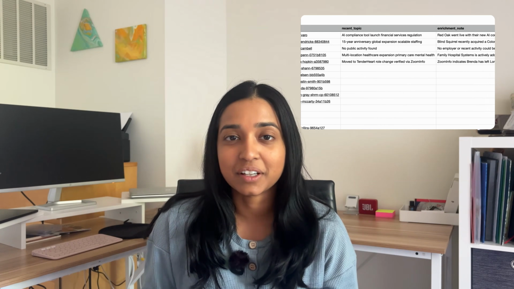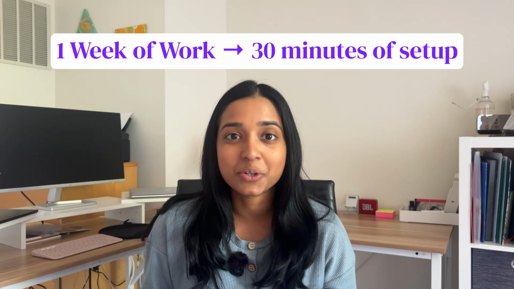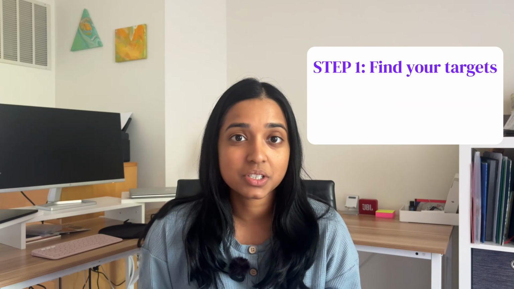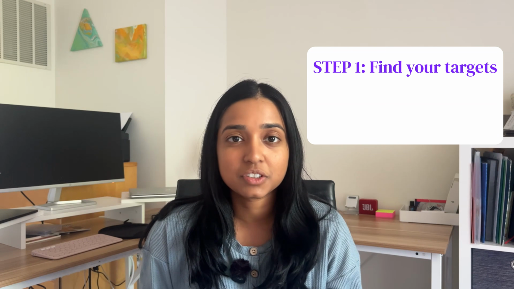Today, I'm going to show you how to build the core of that system yourself using Claude Code with about 20 to 30 minutes of setup. No coding required. Here's what the system does in plain English. Step 1, we tell Claude who we want to reach. We provide the job title, industry, location, whatever fits your target. It builds a script to pull that list from the internet or from a directory.